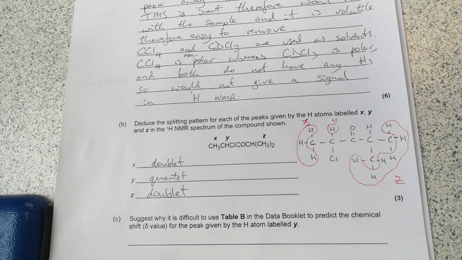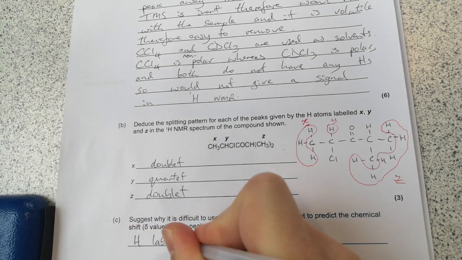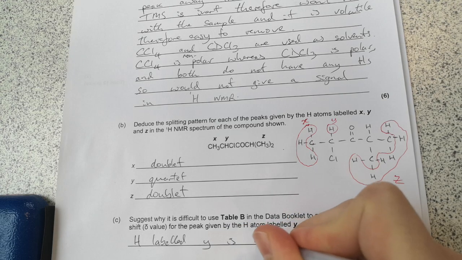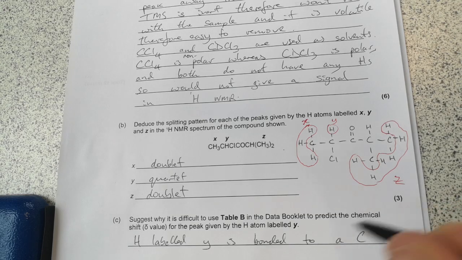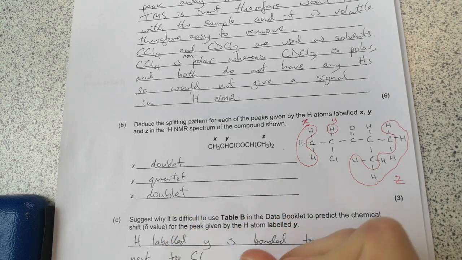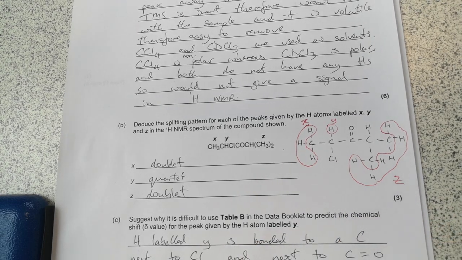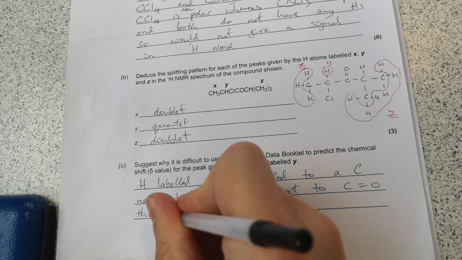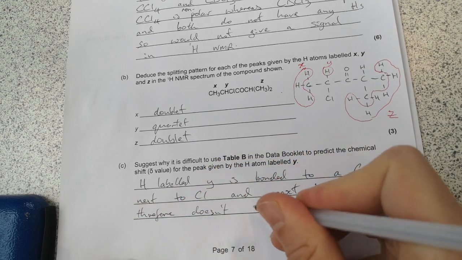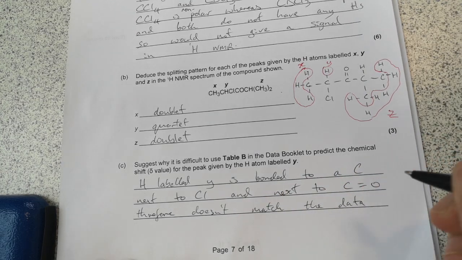So what we can say in our answer is that the hydrogen labelled Y is bonded to a carbon next to chlorine and next to a carbonyl, so C double bond O. Therefore it doesn't exactly match the data book.